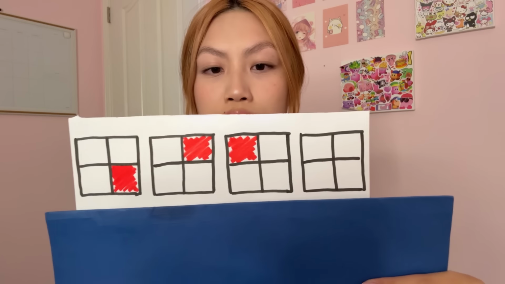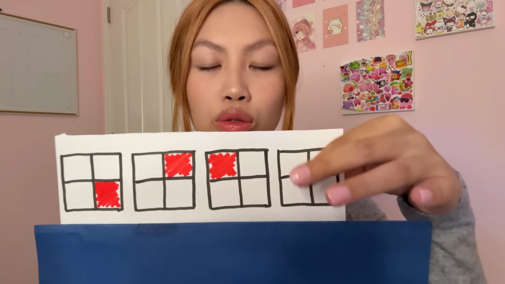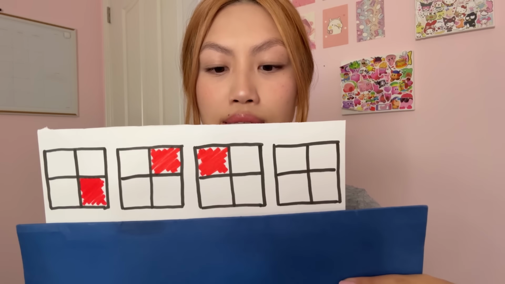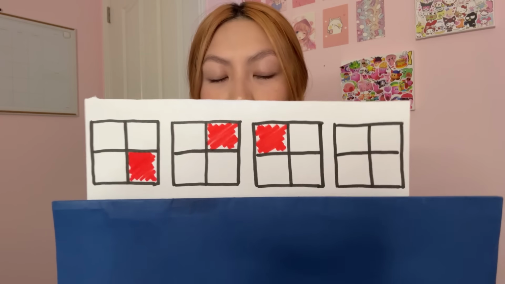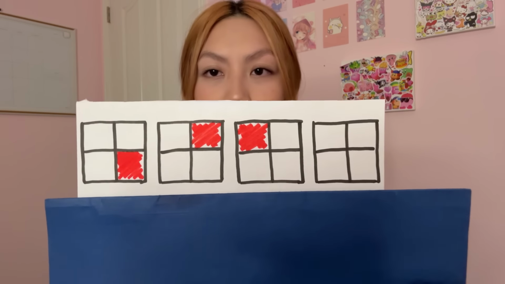So I have a series of different tests. First I'm going to have you answer them yourself, and then I'll go over the answers with you after. So for this test, you are going to figure out where the next box should be filled in. So just follow the pattern. I'll give you a moment and then we'll go on to the next one.